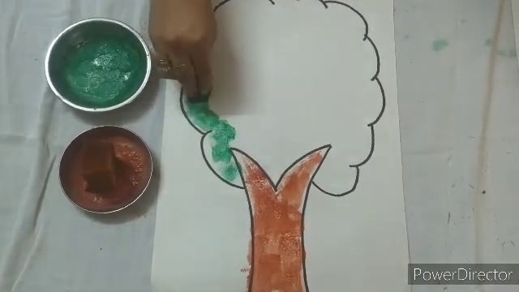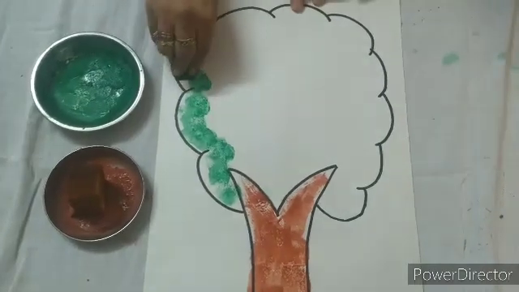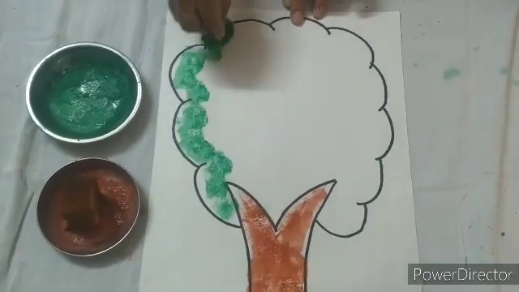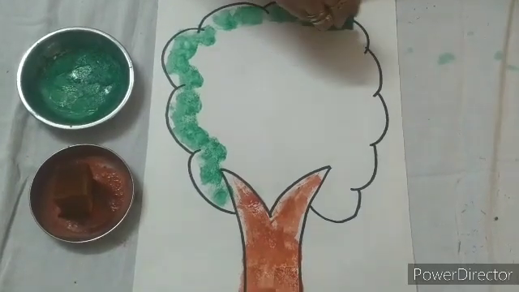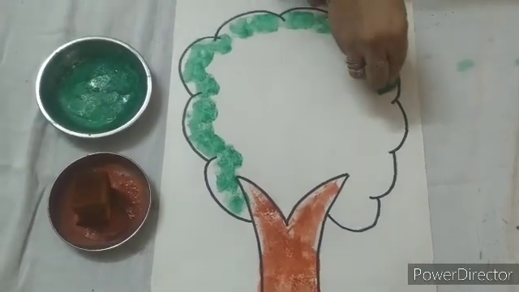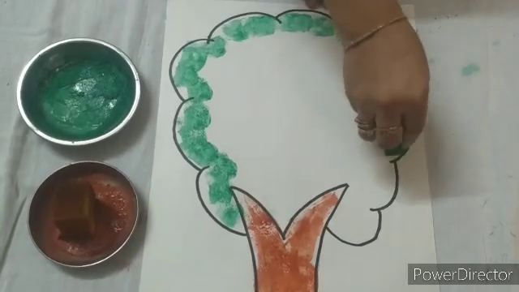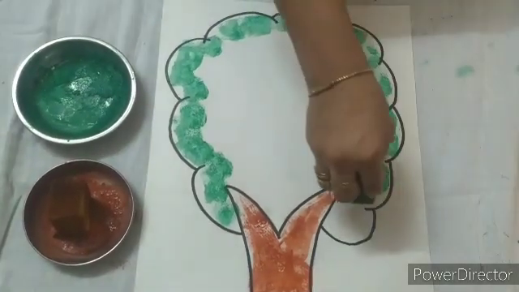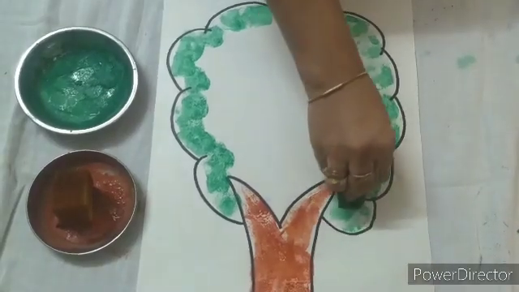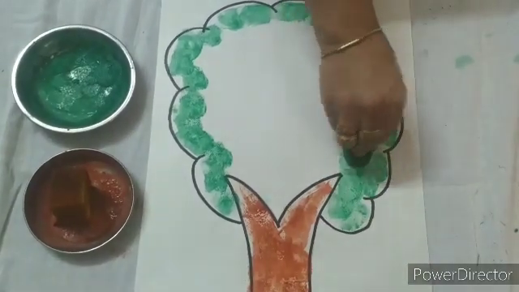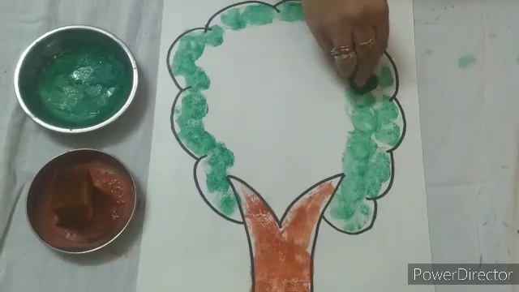Look children, we have to dab the sponge like this so that we can get the texture of the sponge. Can you see?